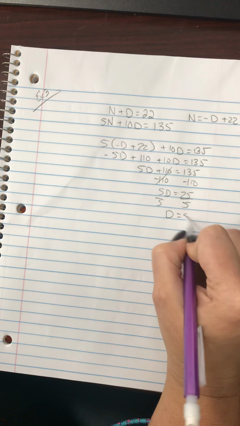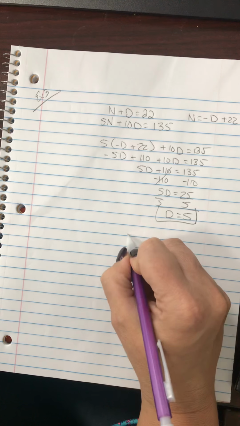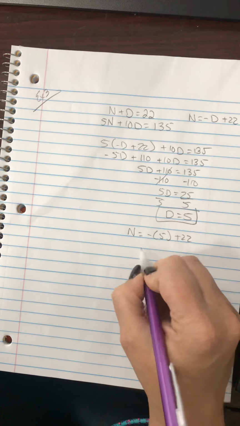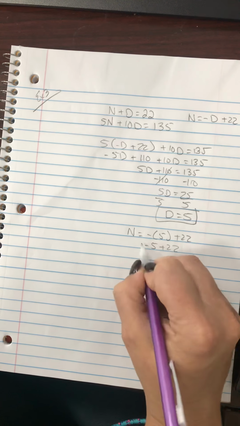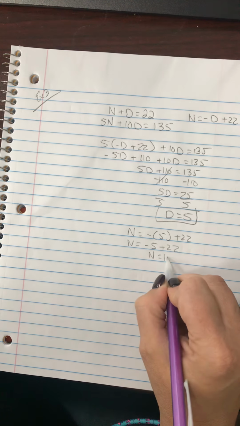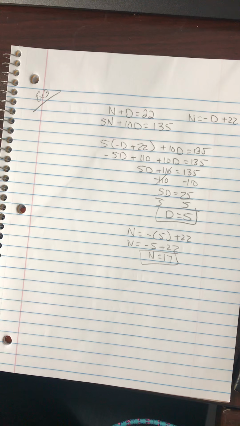So it looks like dimes, we had 5. And then again, if you go up here, nickels equals negative 5 plus 22, so N is 17. So 17 nickels and 5 dimes on that one.